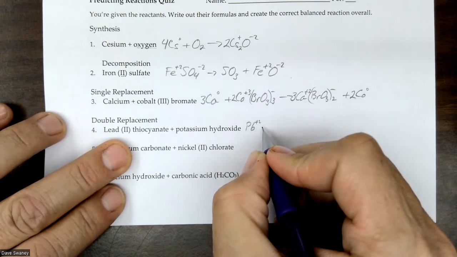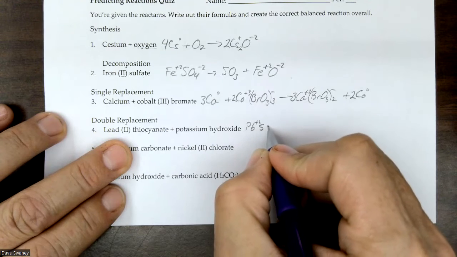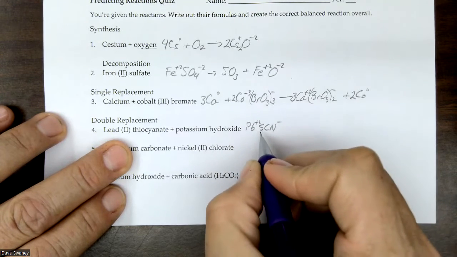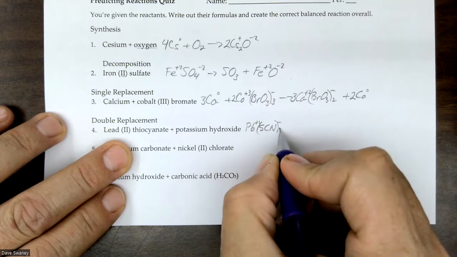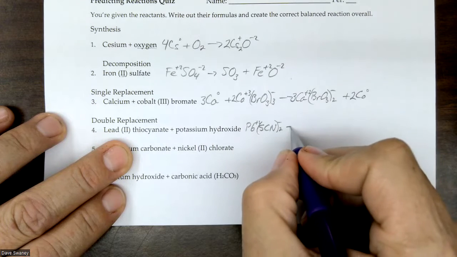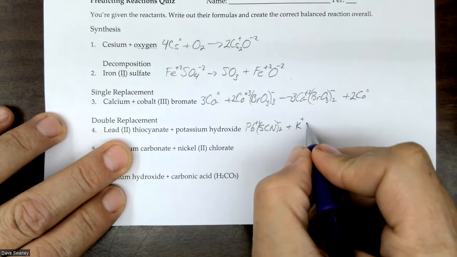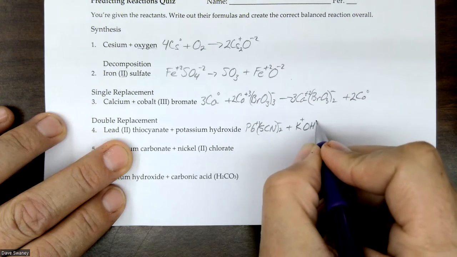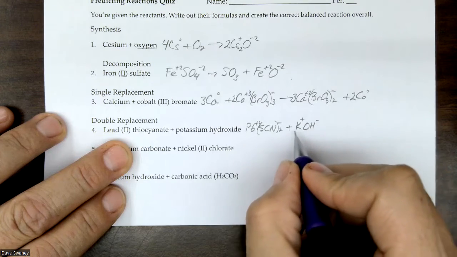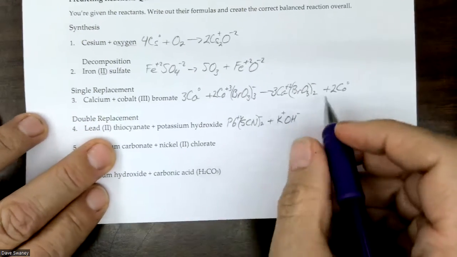Thiocyanate is a weird one, but look on your ion chart. It's SCN -1. But the charges must add to 0, so there must have been 2 of those. Potassium likes to be a +1. Hydroxide on your ion chart likes to be a -1. The charges need to add to 0, but they already do, so let's leave that alone.